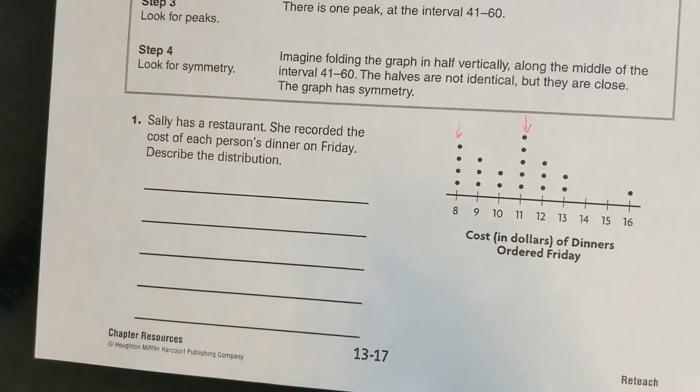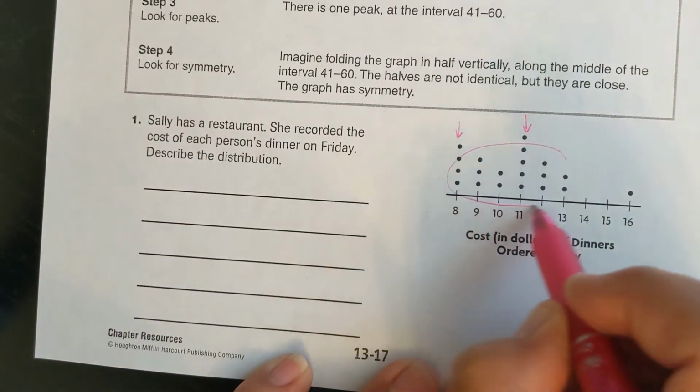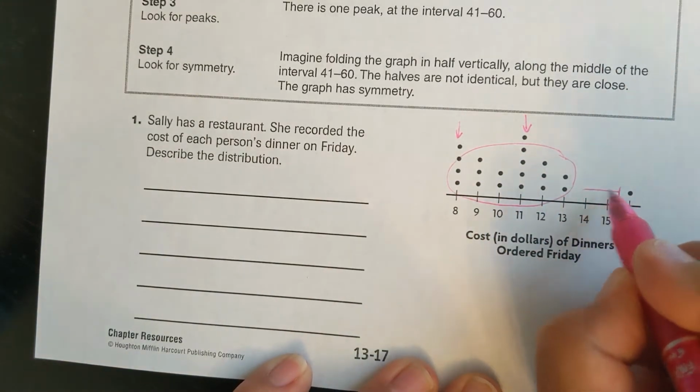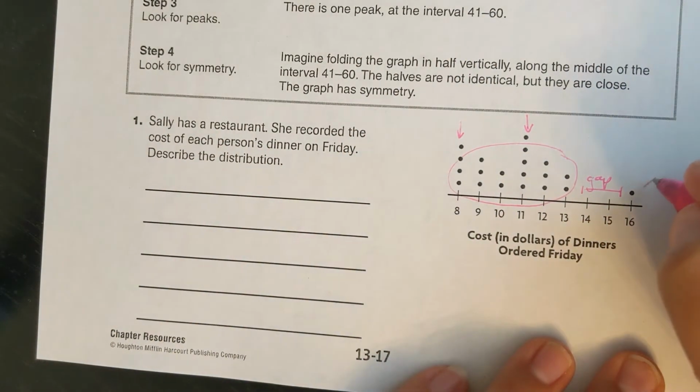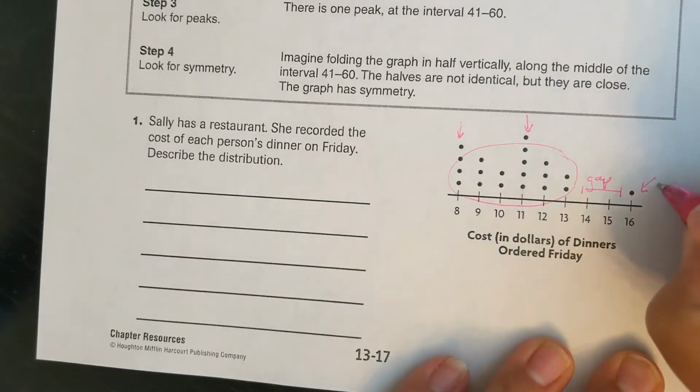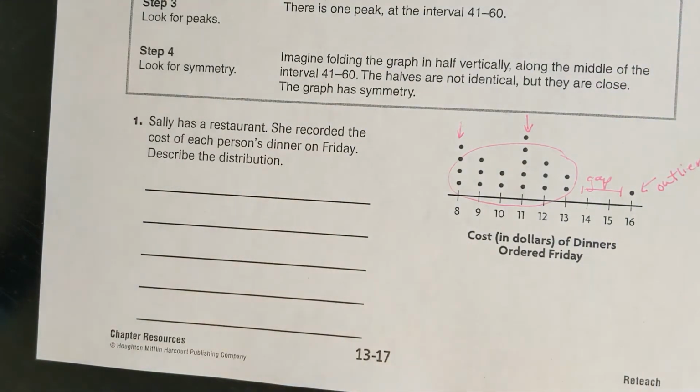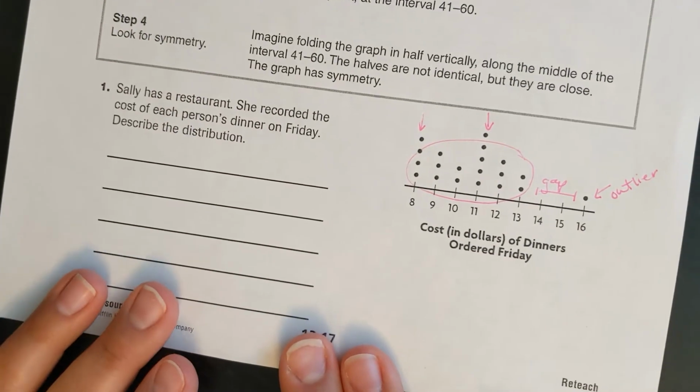Is there a cluster? Yeah, this stuff right here is clustered, which then means we have a gap right here, right? Okay, what do we call this again? This one that's all the way out here, we call this an outlier. Okay, kind of doing its own thing. You can see that I wrote that. There you go.